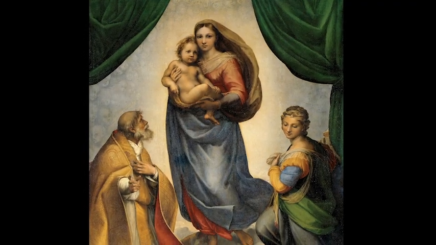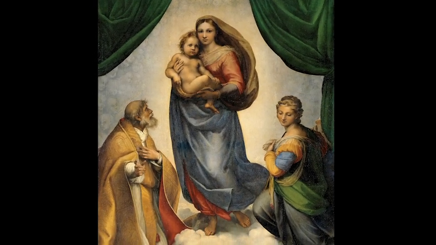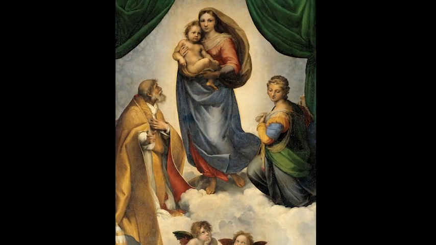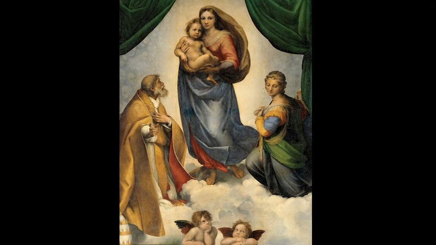In many ways, Raphael's work marks the end of the High Renaissance as painting styles shifted towards mannerism after his death.